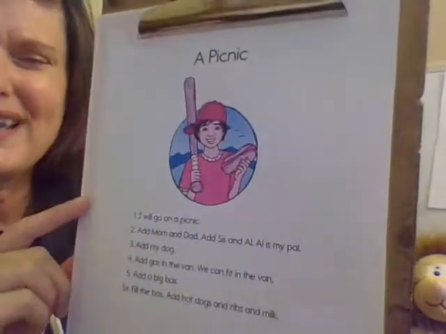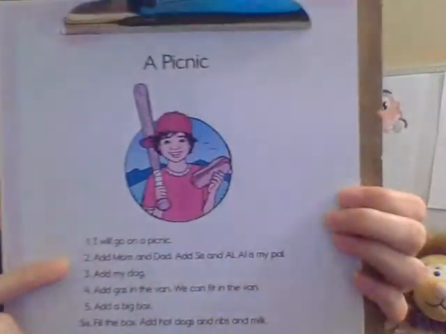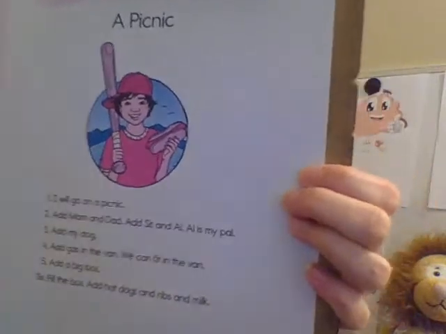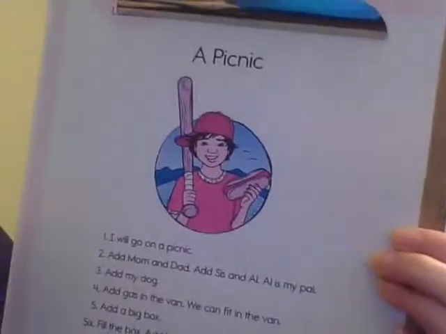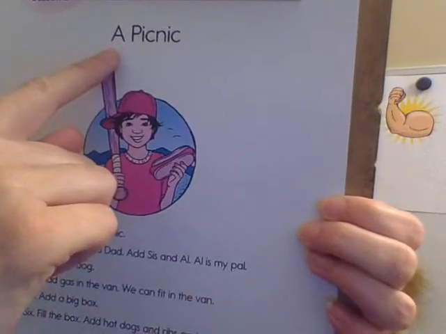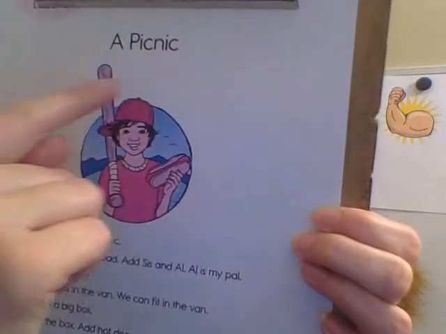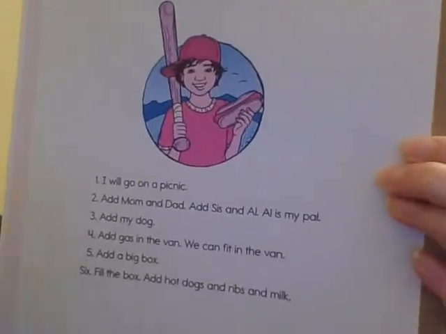Okay, this story, it's written kind of like a recipe. It has numbers. So we're going to read the numbers as well. All right, let me get myself situated so I can see the story and you at the same time. Ready? Here's the title. A picnic. A picnic. I don't know about you, but I love going on picnics.